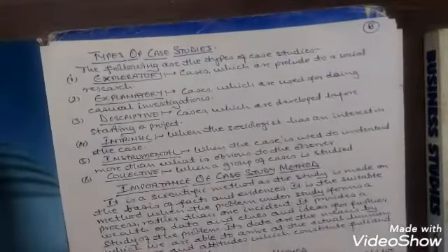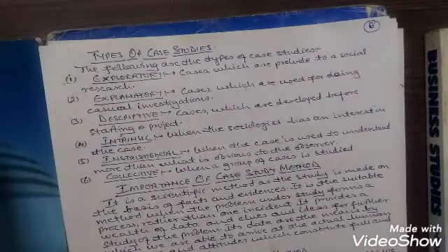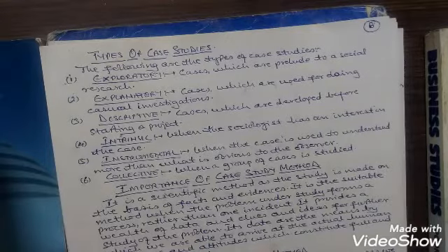The types of case studies. The following are the types of case studies. Number 1, exploratory: cases which are a prelude to a social research. Then explanatory: cases which are used for causal investigations. Descriptive: cases which are developed before starting a project. First, the entire thing is created and then the project is started.